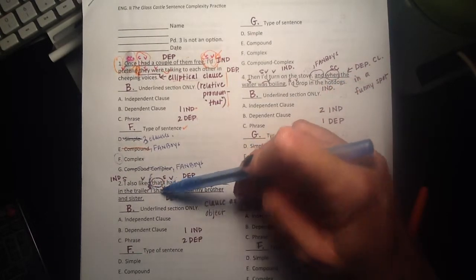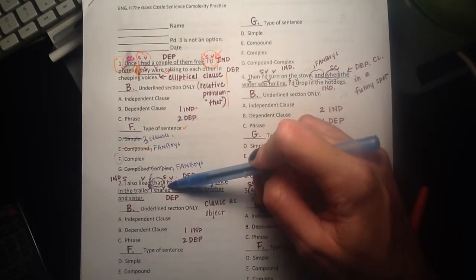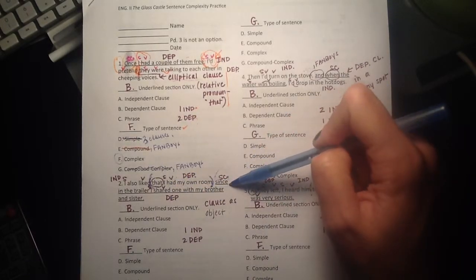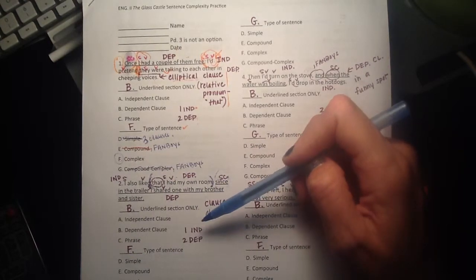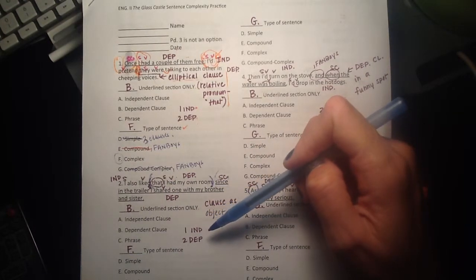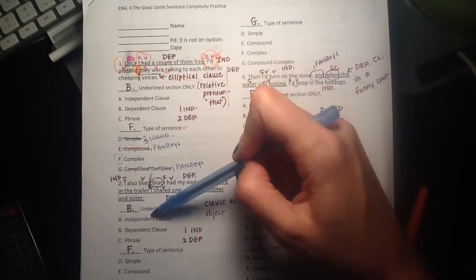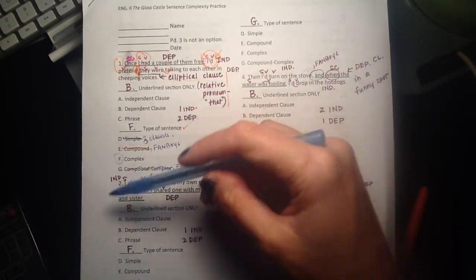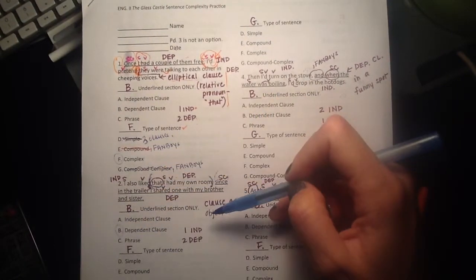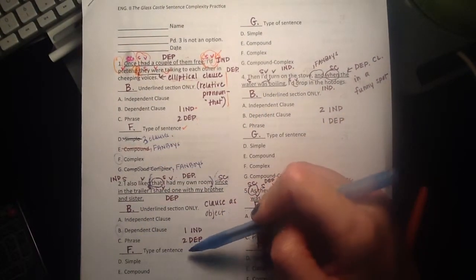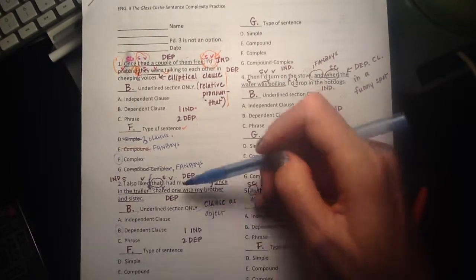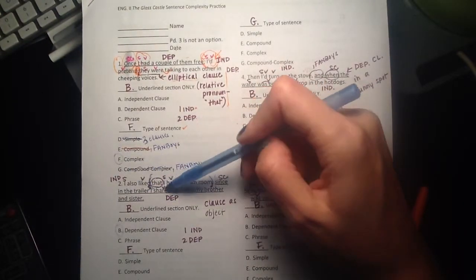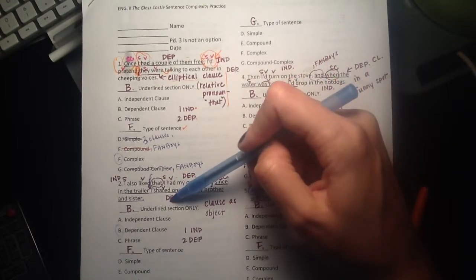I have subject I, shared verb. Okay? If I'm looking at just this underlined part, I have a subordinating conjunction, a subject, a verb. Does it express a complete thought? No. Okay? So in this case, just the underlined section is going to be B, a dependent clause. All right, now if I'm looking at the entire sentence, okay, I kept track down here, all right? I had one independent clause and two dependent clauses, okay?